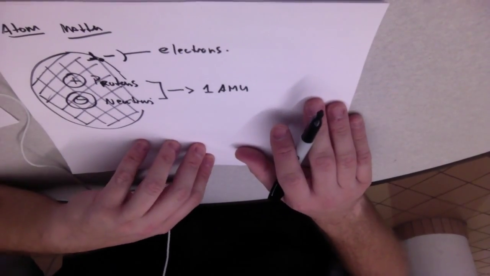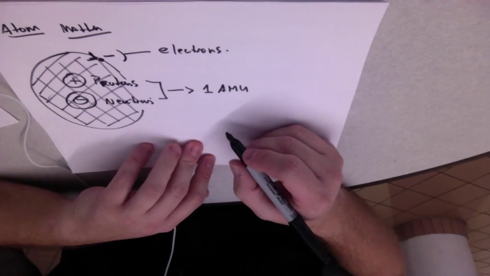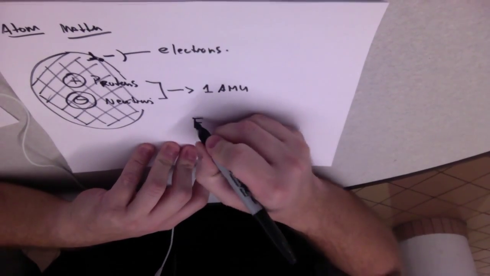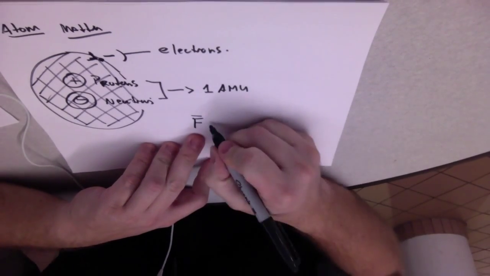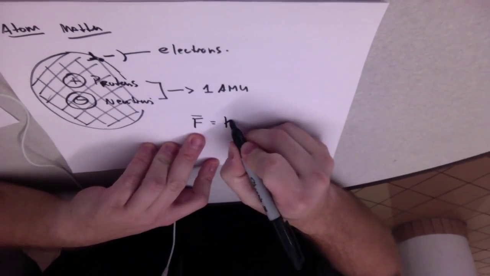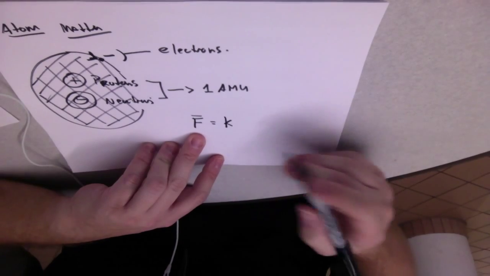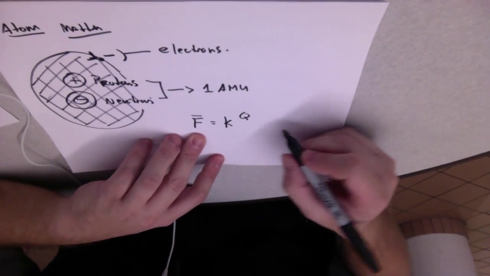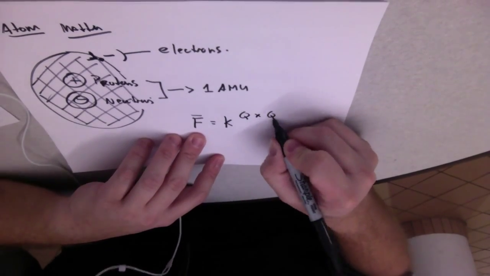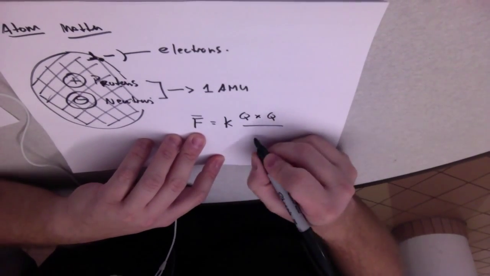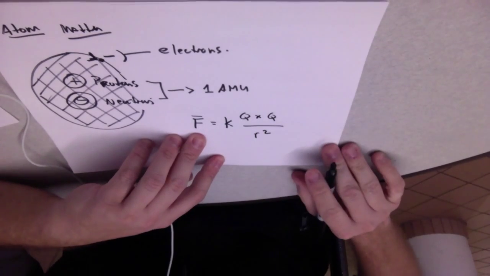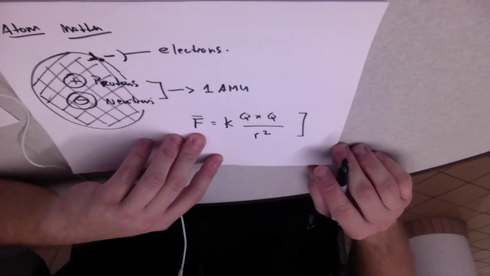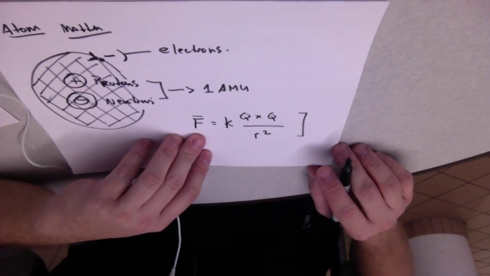And we know that the basic force that holds an atom together is the electromagnetic force, and that can be written as the force between two charged objects equals a constant we'll call K, multiplied by Q, the charge on one object, times the charge on the other object, divided by the distance between those two objects squared. Classically, this is known as Coulomb's law, the law of electrostatics.